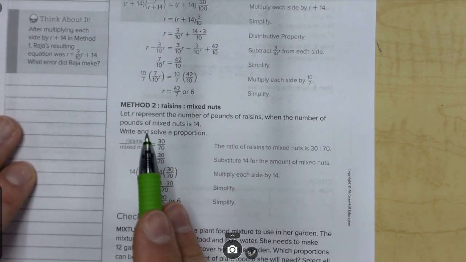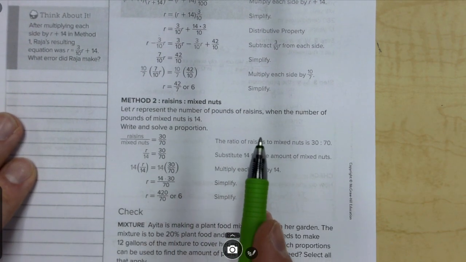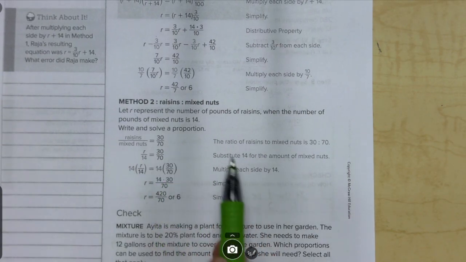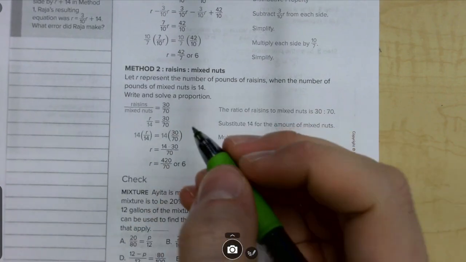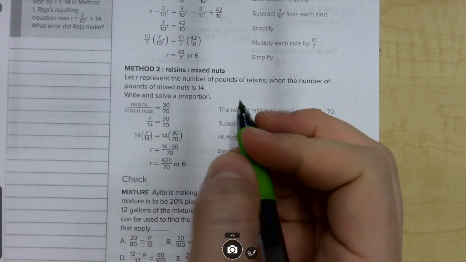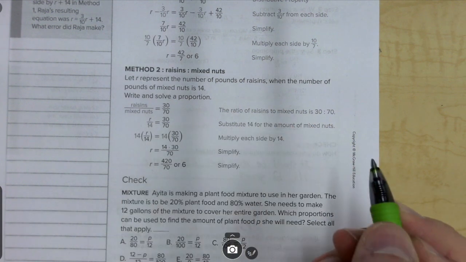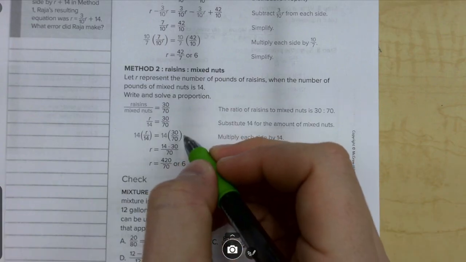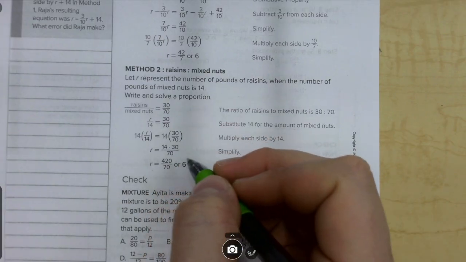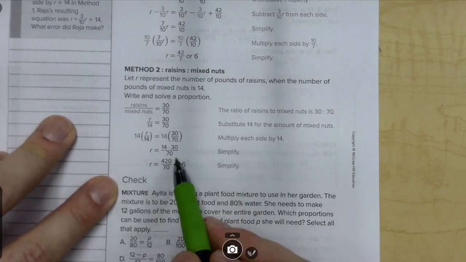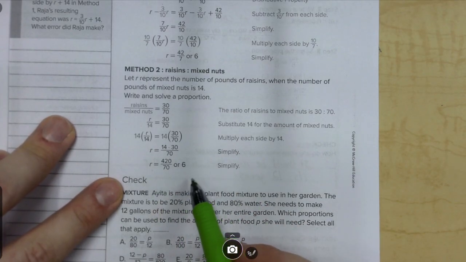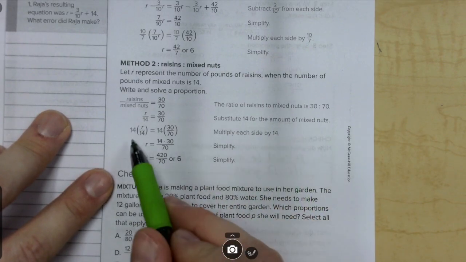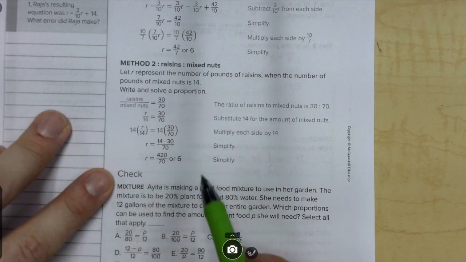Method 2, mixed nuts. Let R represent the number of pounds of raisins when the pounds of mixed nuts is 14. Write and solve a proportion. So what this means is we know that raisins make up 30% of the mix, so the mixed nuts make up 70% of the mix. By doing it this route, it's much faster to get done. It doesn't take as much time to think. And what we see is we can substitute in the amount that we have. We know there's 14. Multiply both sides by 14, and we solve.